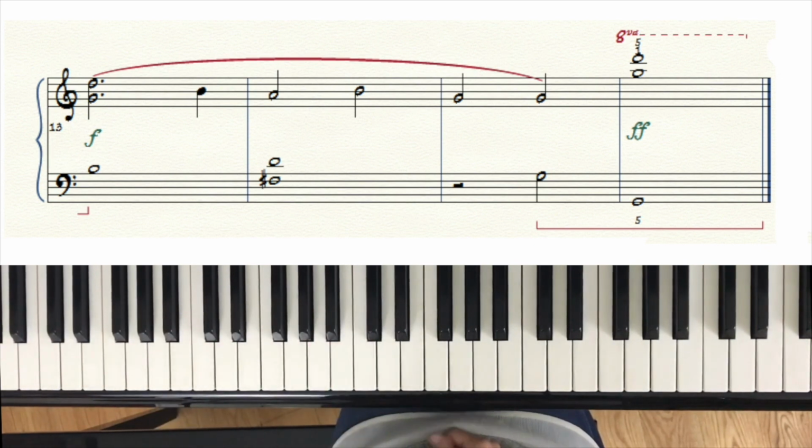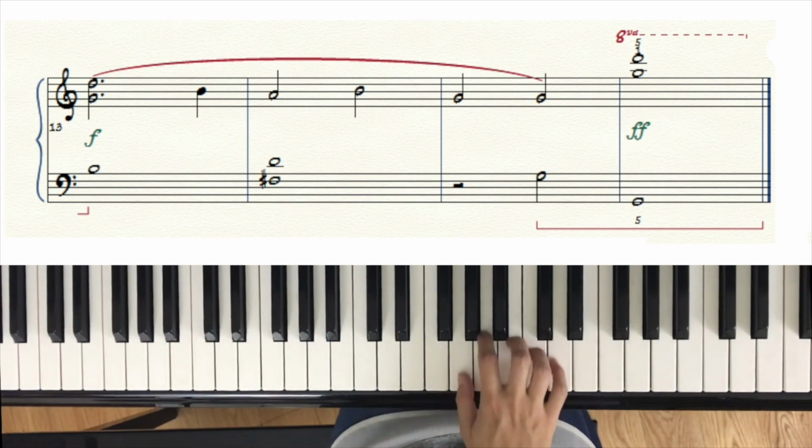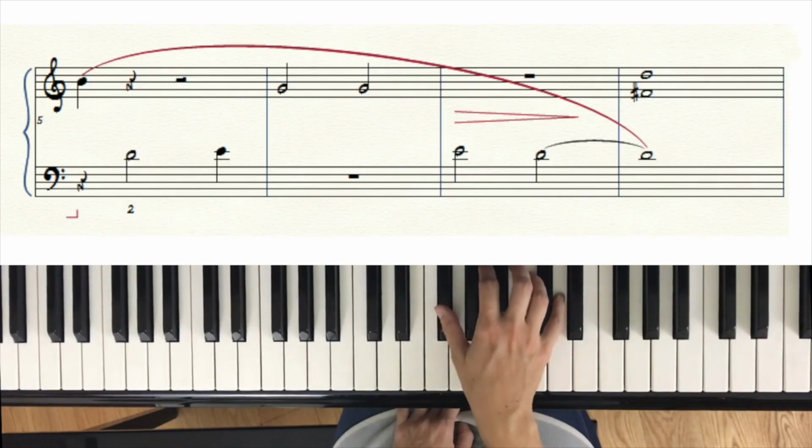Now my treble clef hand has it pretty easy. It's going to be in this G position for the entire piece until the very end when I jump up really high for that final ottava. Can you find the F-sharp-D bridge in the treble clef? There's one F-sharp-D bridge. If you said measure 8, then you're right.